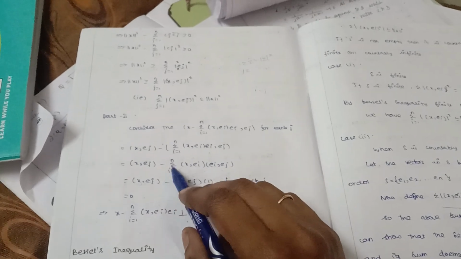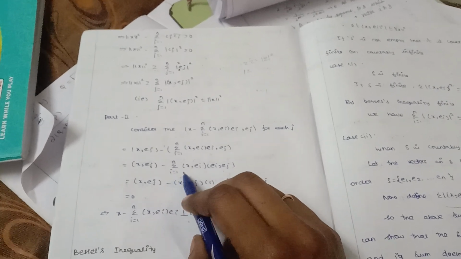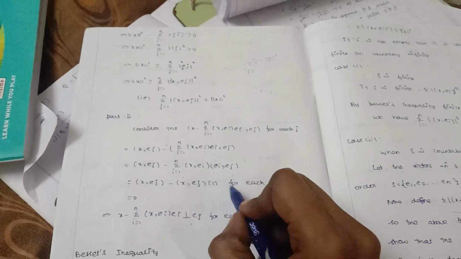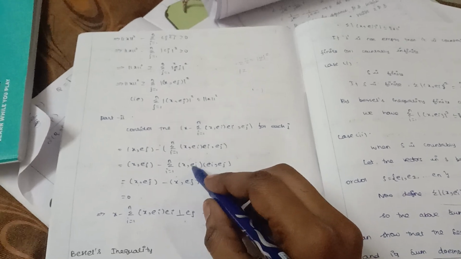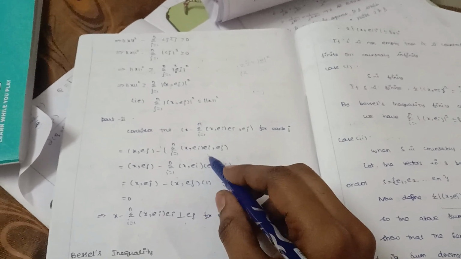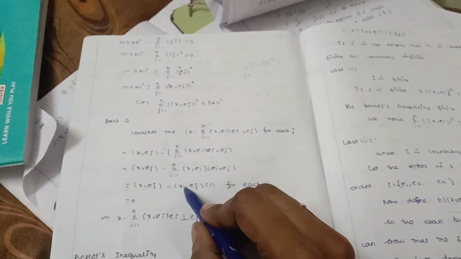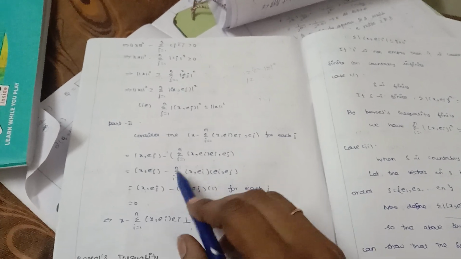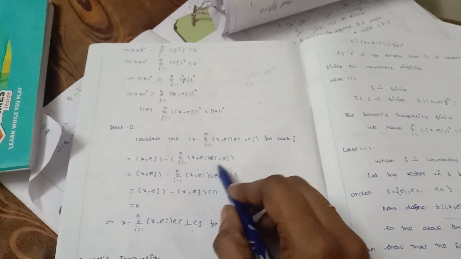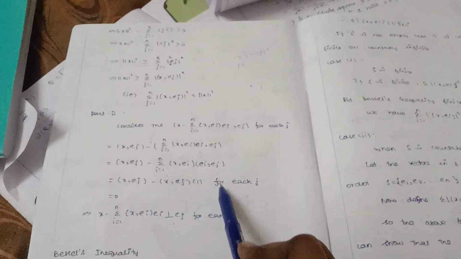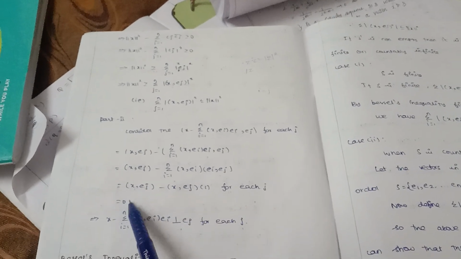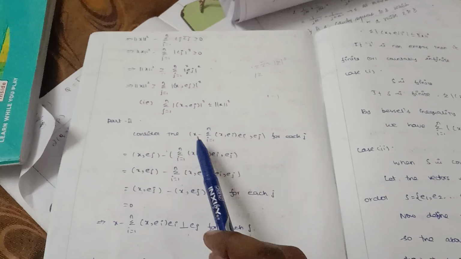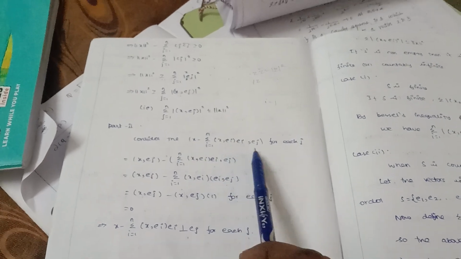And for each j, (ei, ei) is 1. So the left term is (x, ej). Since (ei, ej) is 1 when i equals j, what is left is (x, ej) minus (x, ej), which for each j will be 0. So both terms get cancelled and it will be 0. So this term equal to 0 means this term is orthogonal to ej. Hope you all understand, and thank you.